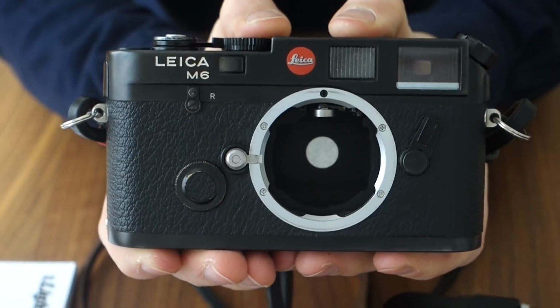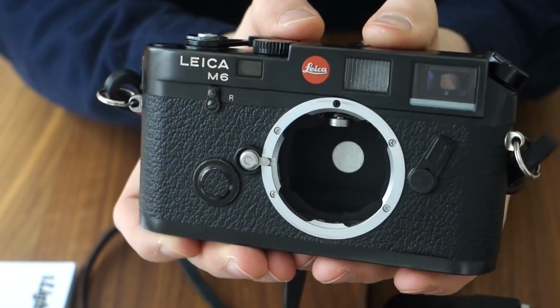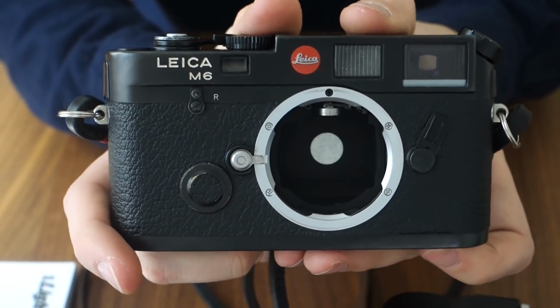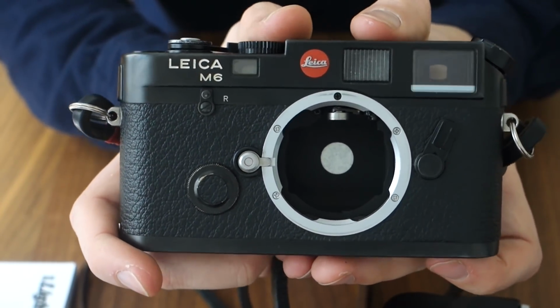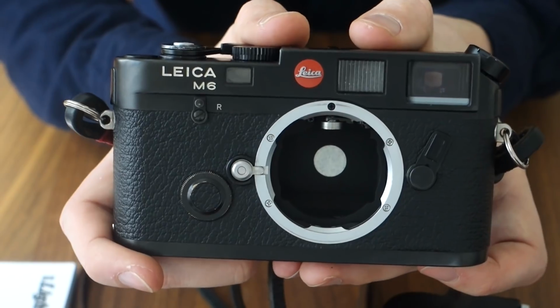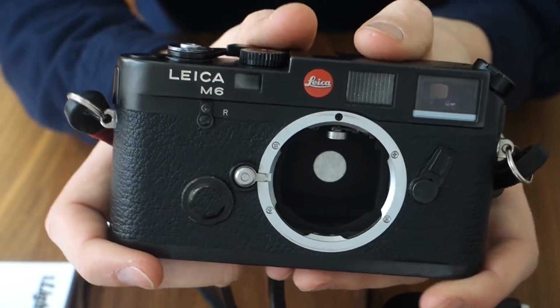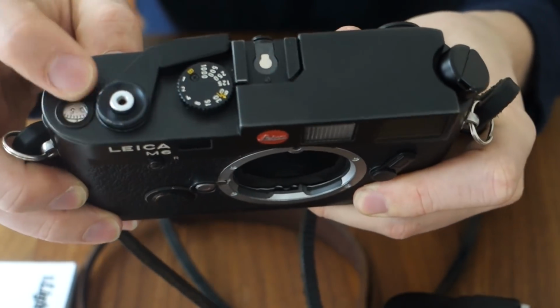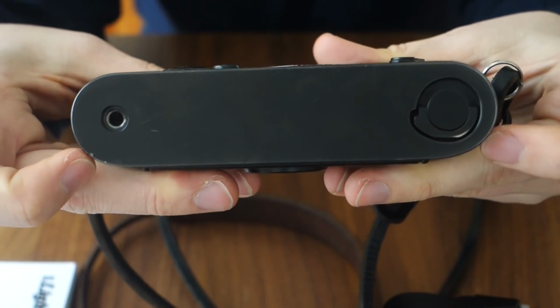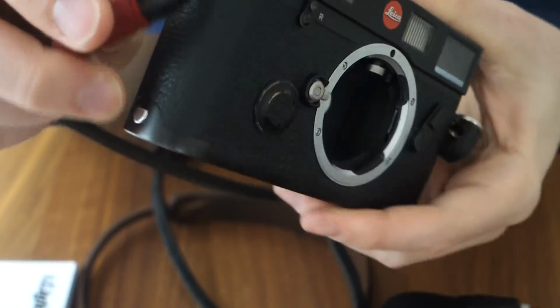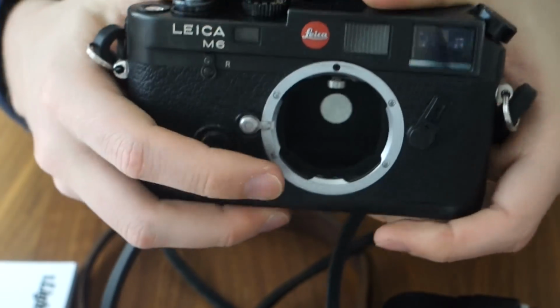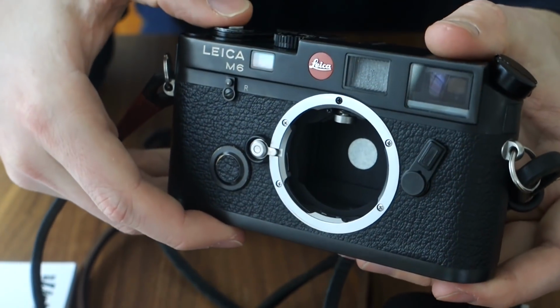As the standard Leica entry camera, this is really often the first Leica that many people will buy, just because it does have that light meter. What can you expect for pricing? To get a Leica M6, I mean, mine's got some paint loss there. I dropped it in New York a little while ago. There's some finish loss around here. So it's in good condition, I'd say.